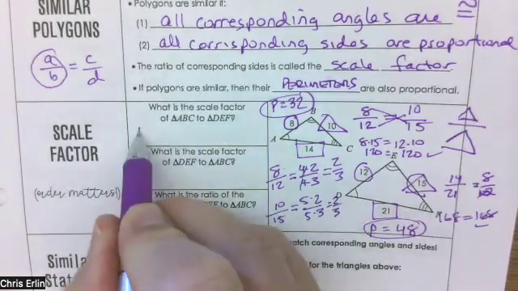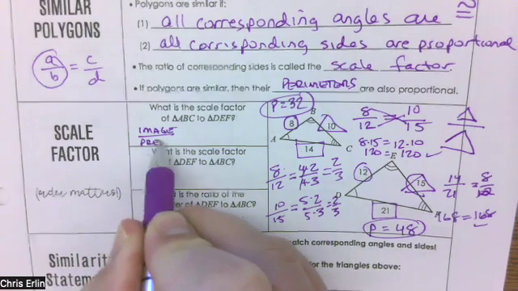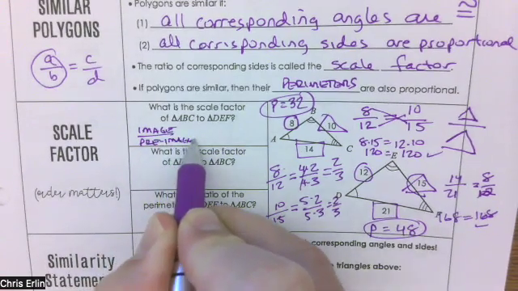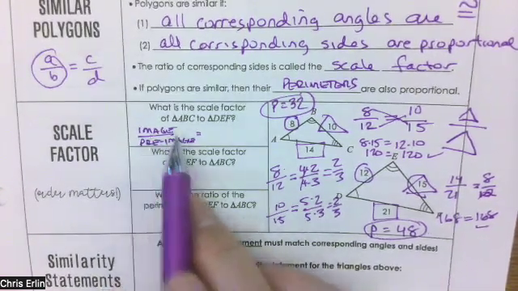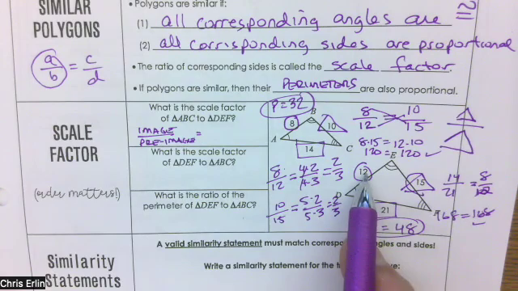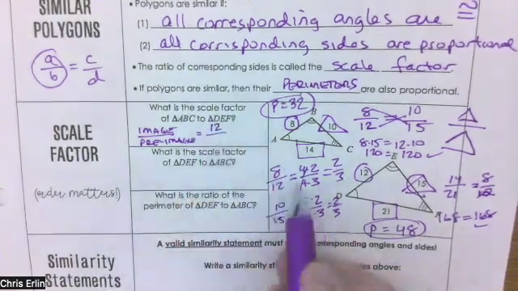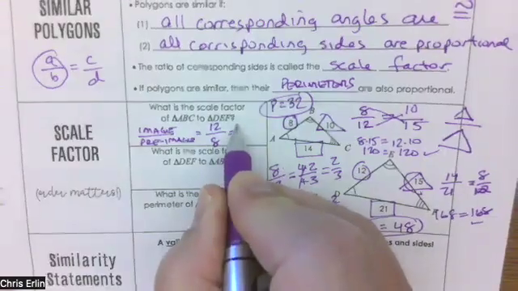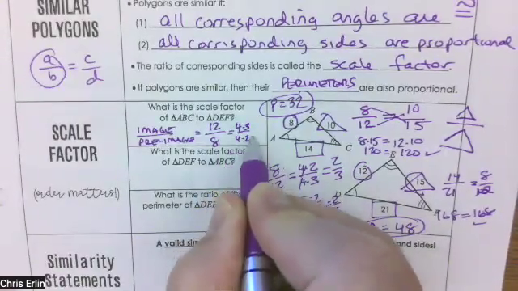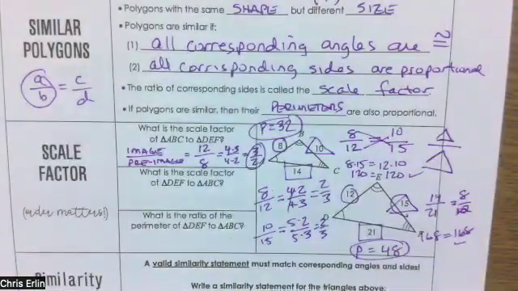So what you want to think about is it's image over pre-image. Remember, we talked about that with dilations. Image is after it's undertaken the transformation. So in this case, maybe we choose 12, one side from the image, and then divide that by a corresponding side in the pre-image. And then again, we can reduce this. This is 4 times 3 over 4 times 2. So it reduces to 3 over 2. The scale factor from ABC to DEF is 3 to 2.